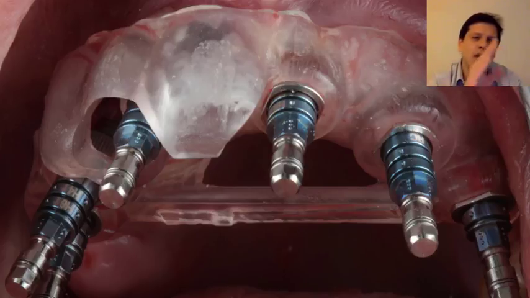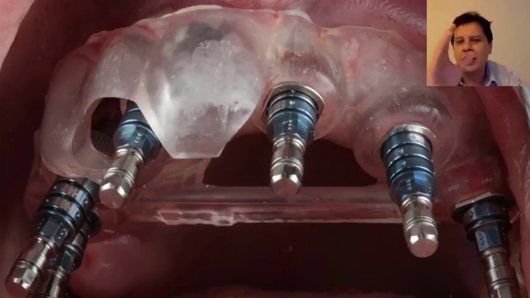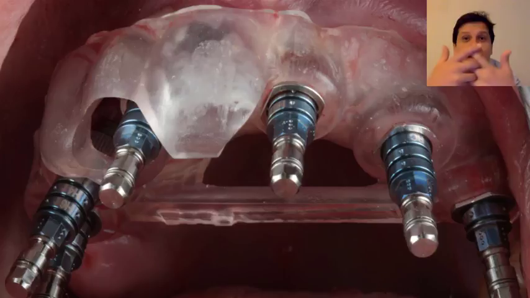Because if the literature tells you an offset of 0.5, no one cares if the implant has a 0.5 offset. Clinically, it's not relevant. So the implant goes in the correct prosthodontic position. Now it's the prosthodontic part that's still not predictable.